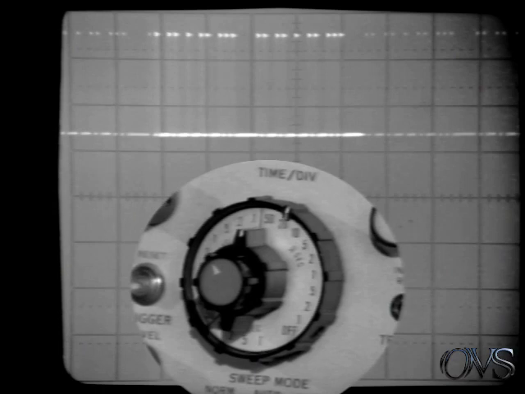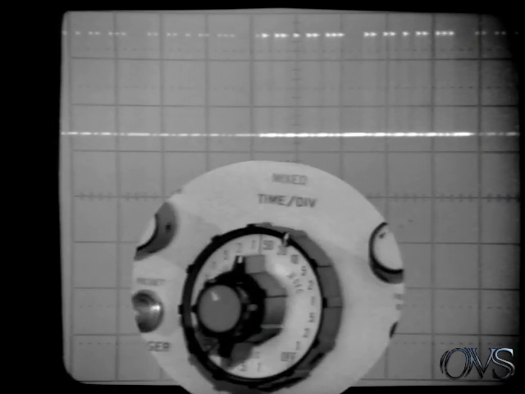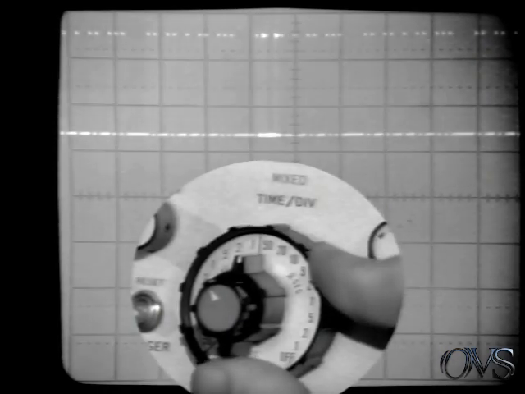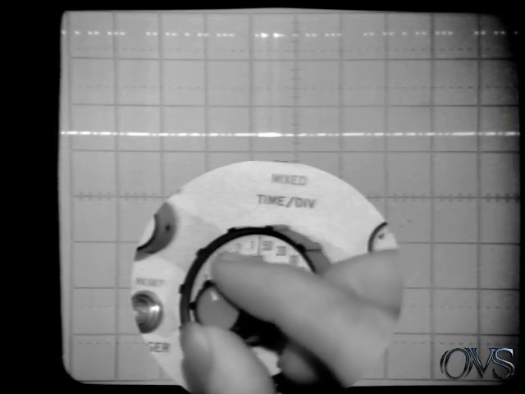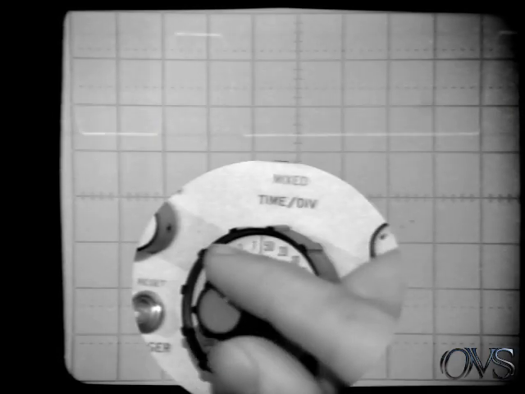The beginning of the time window is set by the delay control on the front panel. The width of the window is controlled by the time per division setting on the delayed sweep. This time window will be expanded to the full 10 divisions of the CRT when the operator selects delayed sweep.